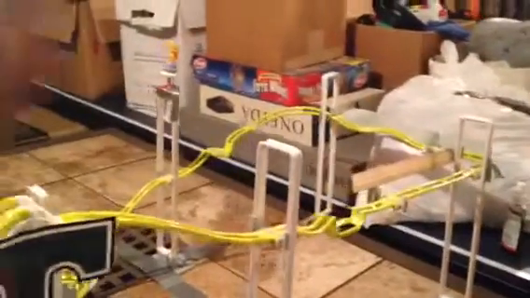Then once it does that, it's going to go around this track. It's going to go down here, loop around, come down here, and it's going to fall in the middle of this table. When it falls in this table, it's going to fall down here into this white cooler. It'll take about 3 seconds for that to happen.